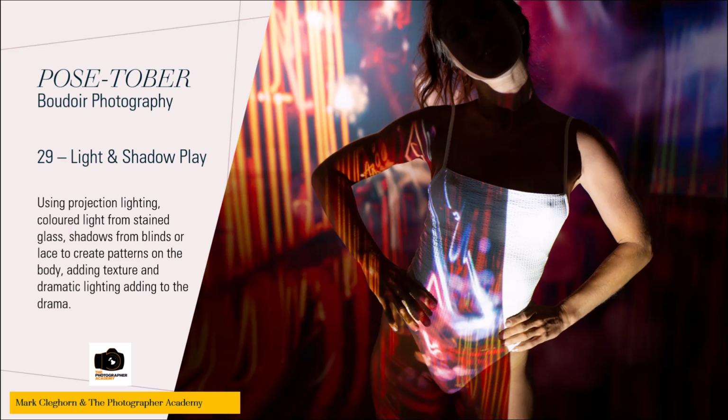If you've got a client with a nude lingerie set on, coloured to do with their skin, or they're actually nude, the coloured lighting will give you some great textures and shapes. And as I said already, it will take your photography to a much more creative level.